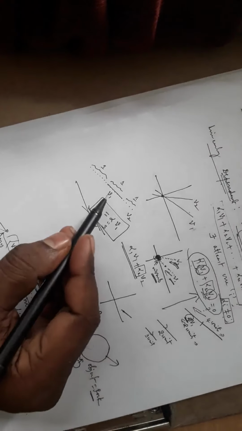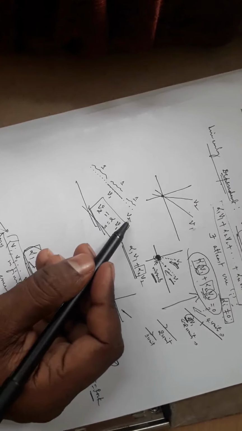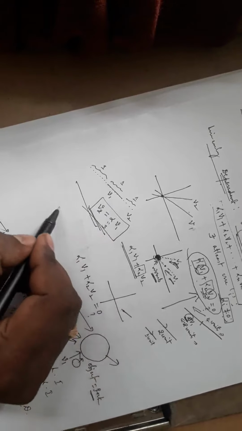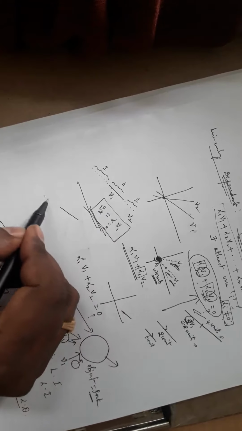Getting my point? That's what we had observed in the last example. V1 was given there, so V2 is linearly dependent because it is a scalar multiple of the other, in the sense that one vector lies on the other vector. So one is the scalar multiple of the other. If it is the zero vector, the zero vector sits on the other vector.